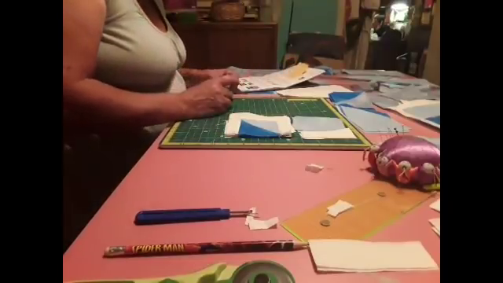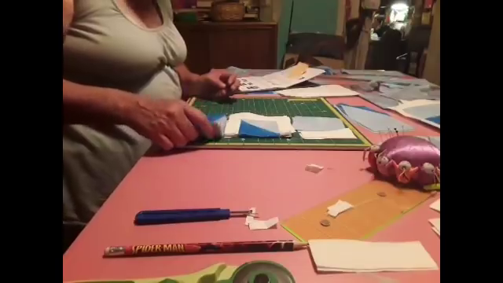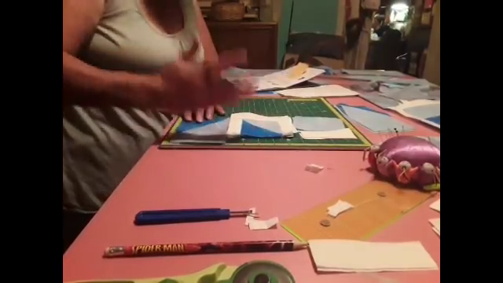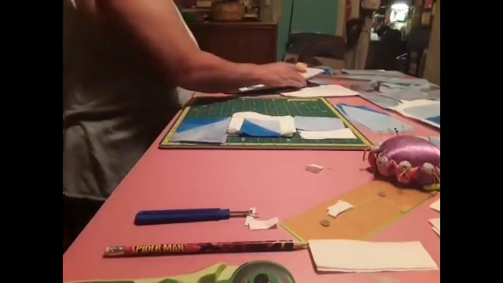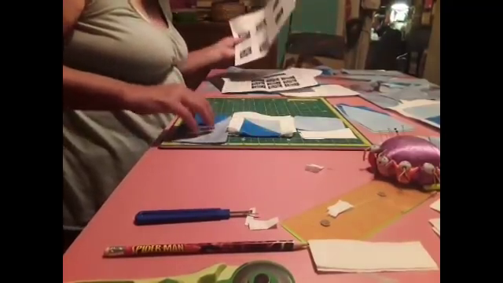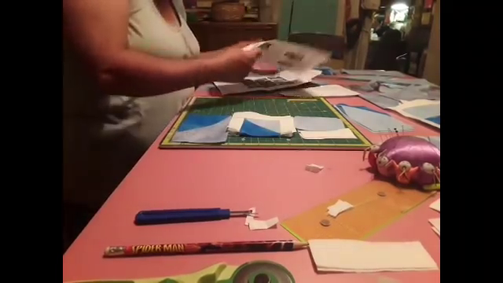So, this is what I'm going to do. I'm going to put them right there, and I'm going to trim them off. Because they don't have anything for these. None. After I get done, then I start putting them all together.